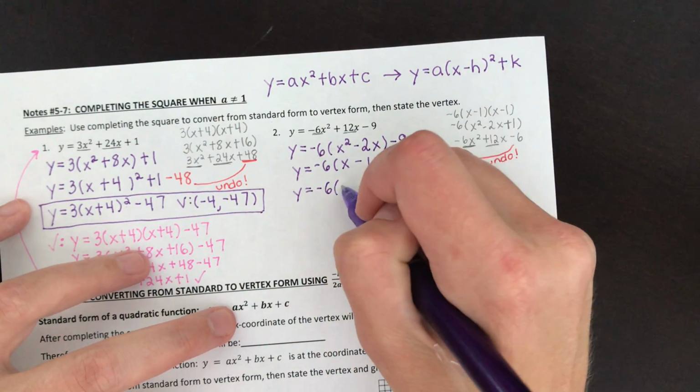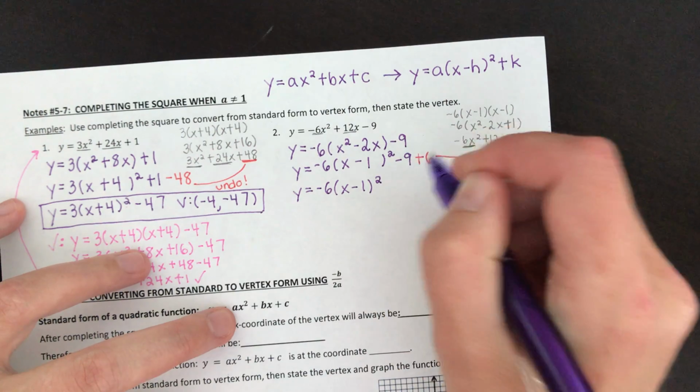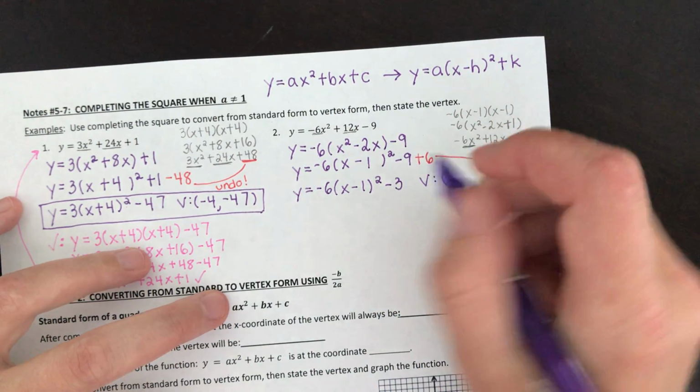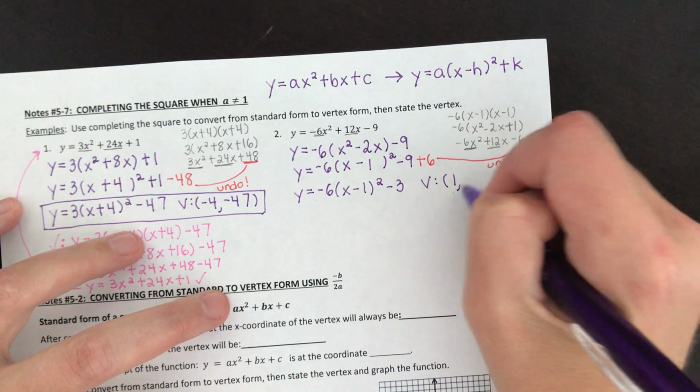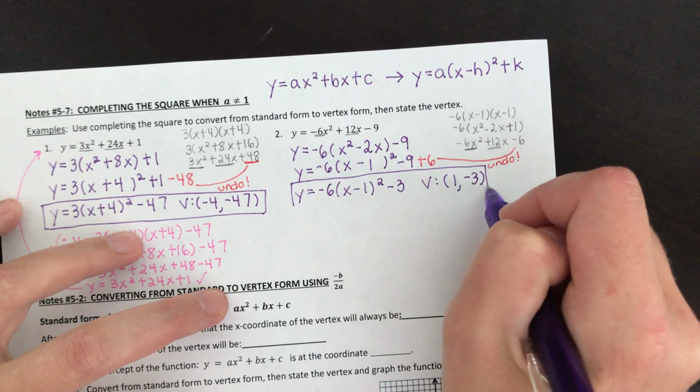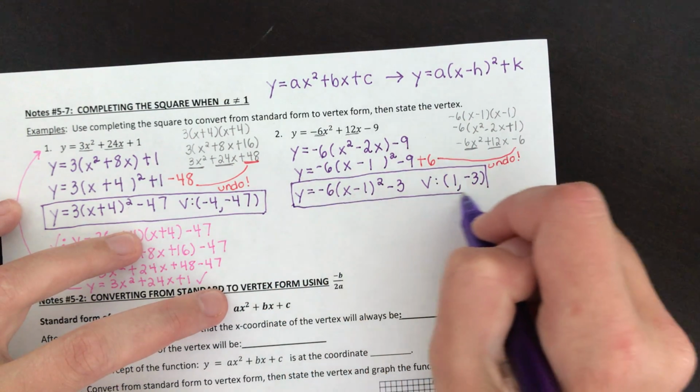So last step for my answer is going to be to combine these terms. So that's -3. And then my vertex would be 1, -3. Okay, let's box that up. But let's check ourselves.